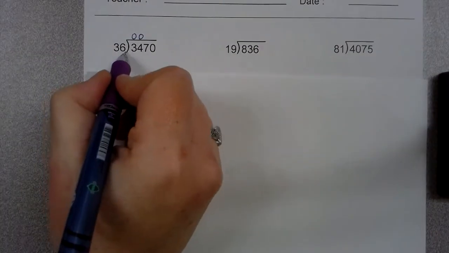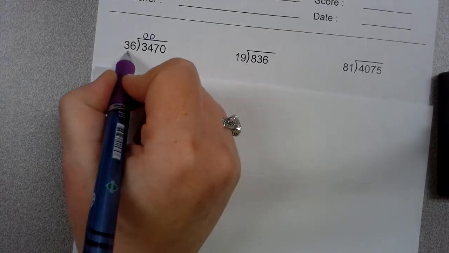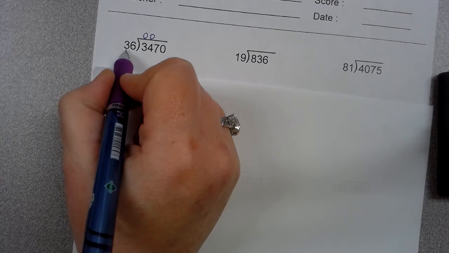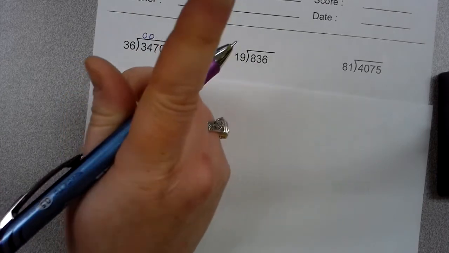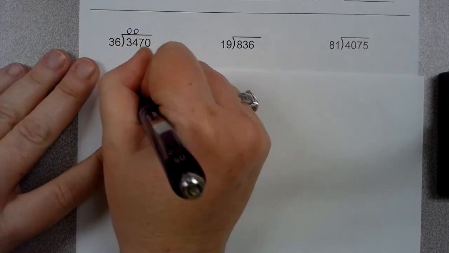So now I'm left with how many times will 36 go into 347. I went blank there for a second. All right, so now what I'm going to do is, in my head, I'm going to go, okay, 36 will not go into that, but it will go into this. And I know that 36 times 10 can't happen. So I'm just going to start with 36 times 9 and see what I get.